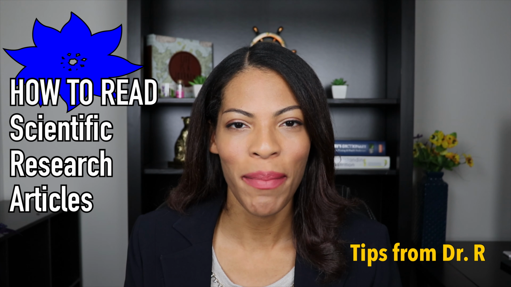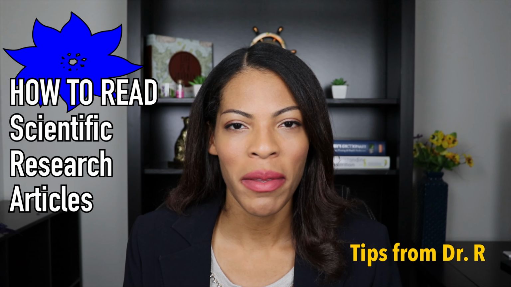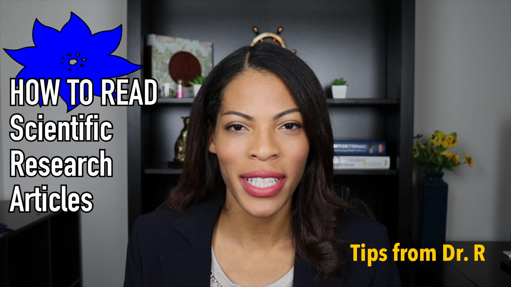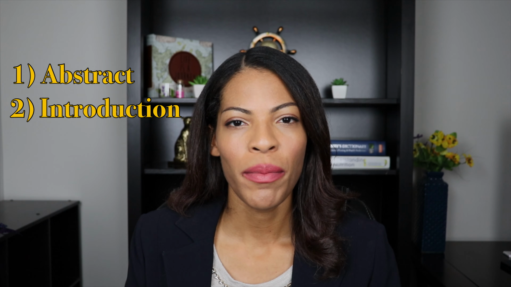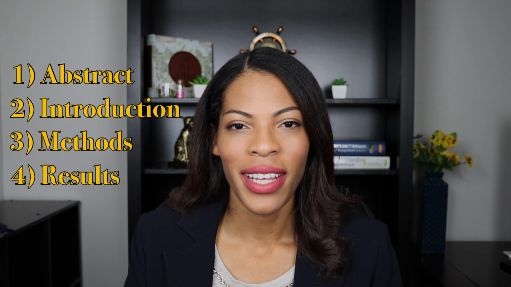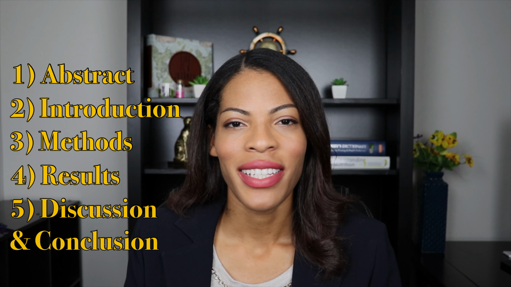Give people a step-by-step approach to reading scientific journal articles from the beginning to the end and getting the most out of the information presented in that article. A scientific journal article is usually divided into a few main sections. First, you'll notice an abstract, which is about a paragraph long. Then you'll notice an introduction, a few paragraphs long, a methods section, a results section, as well as a discussion and a conclusion section.